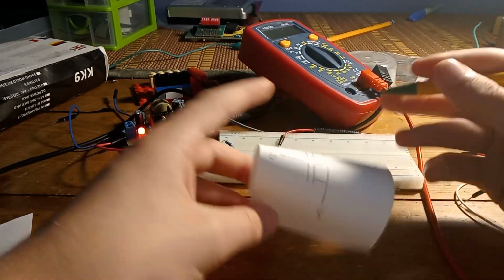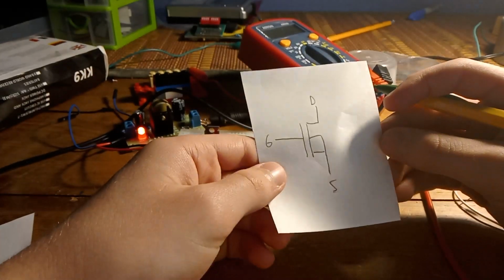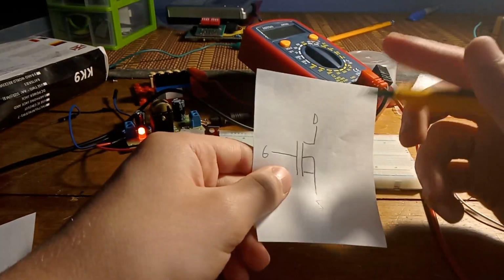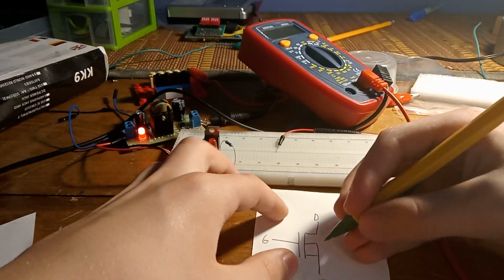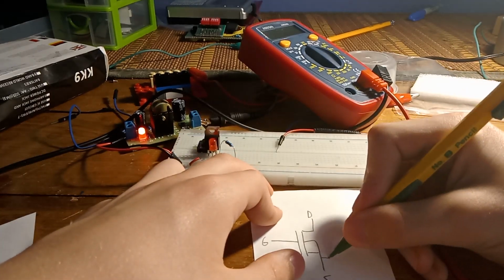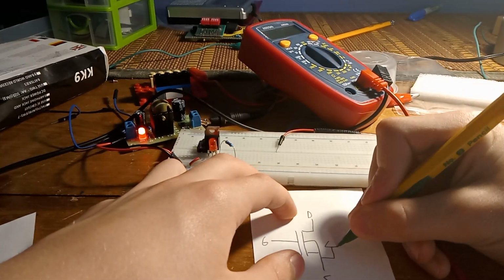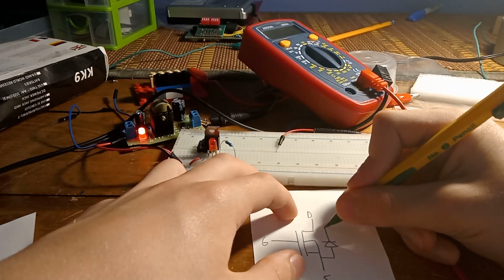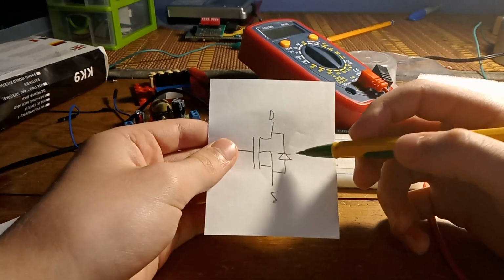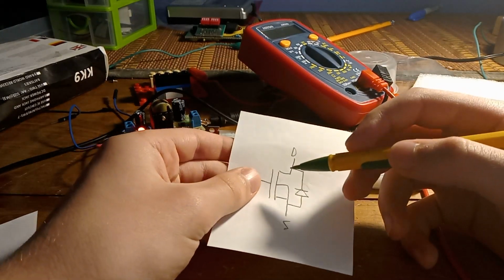Sometimes they like to put an extra diode over here, and this is basically a MOSFET's internal body diode, as they sometimes refer to it.